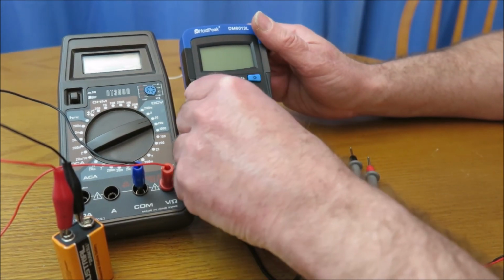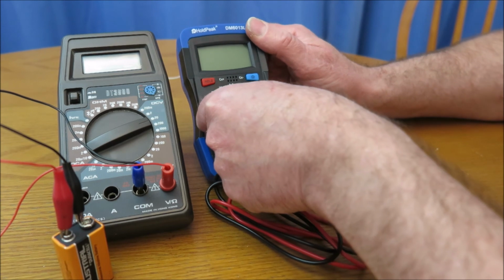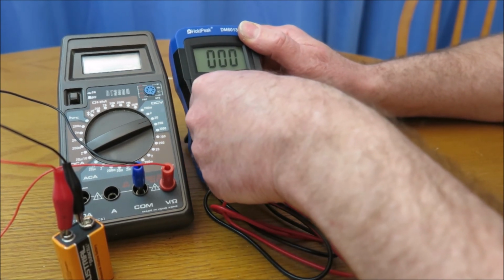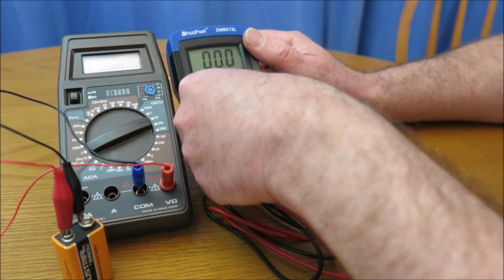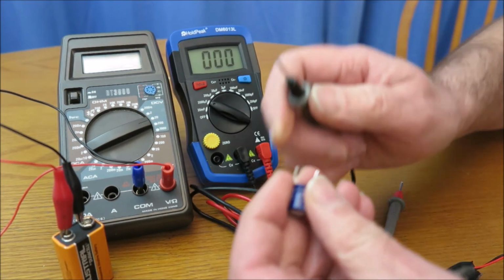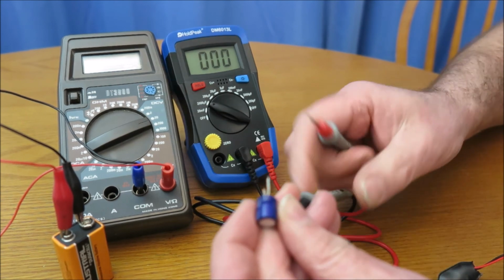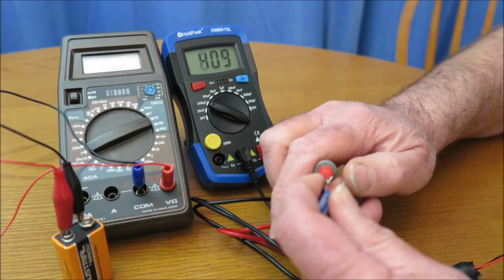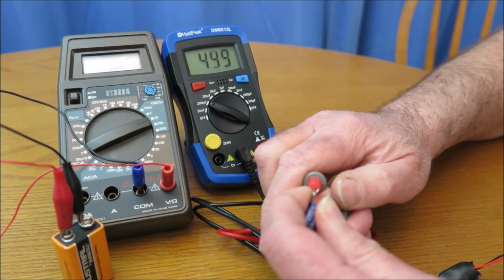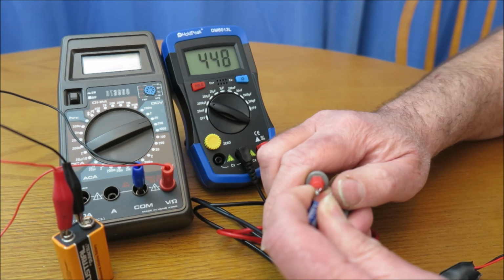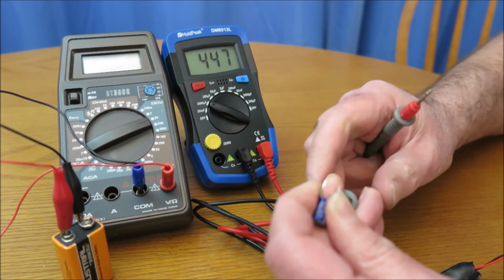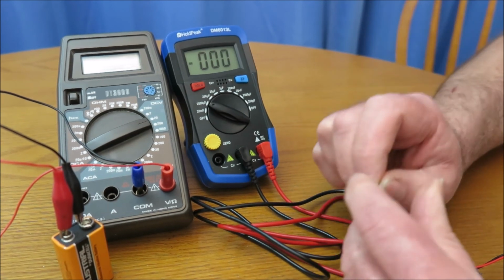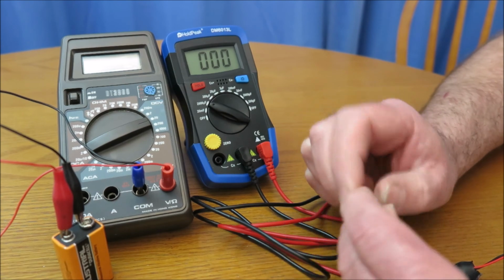So if we measure the value, we're measuring at 448 microfarads. So that's another reason why it could be out, because of the tolerances in electrolytic capacitors.